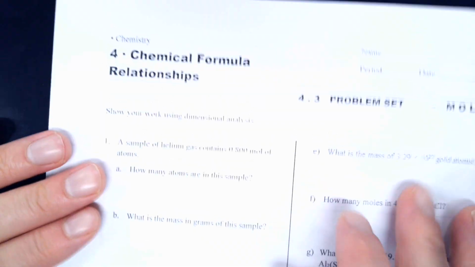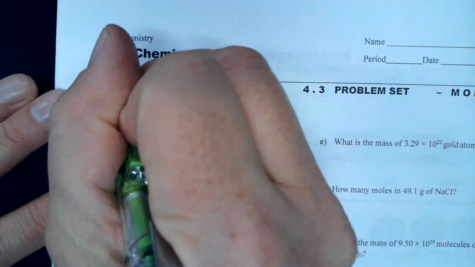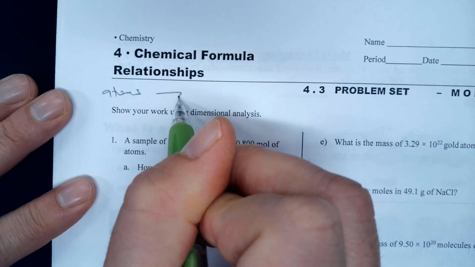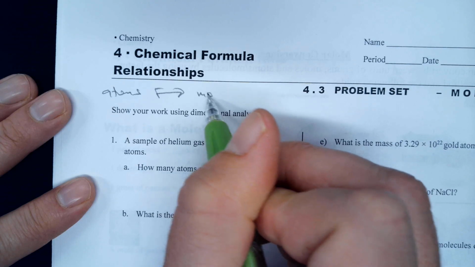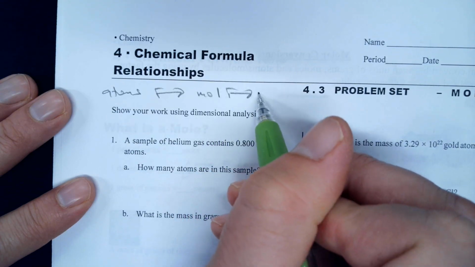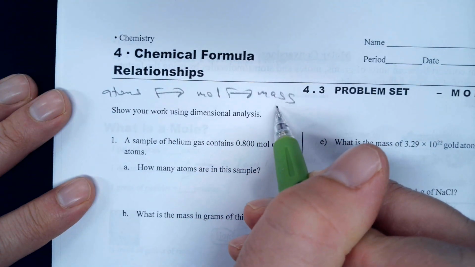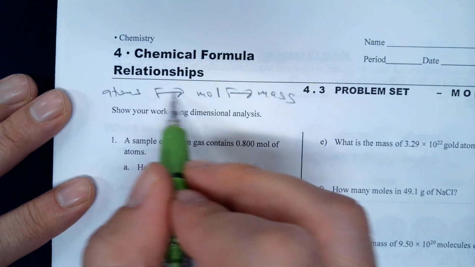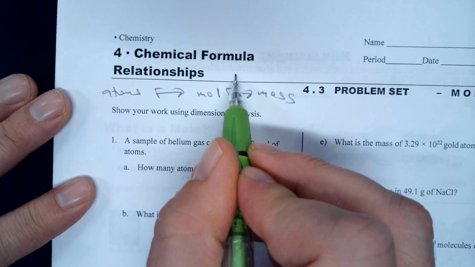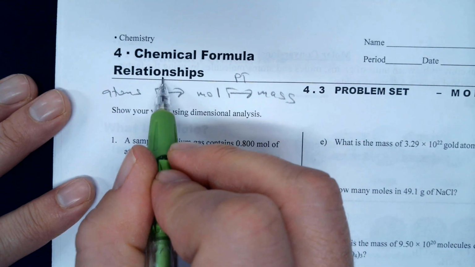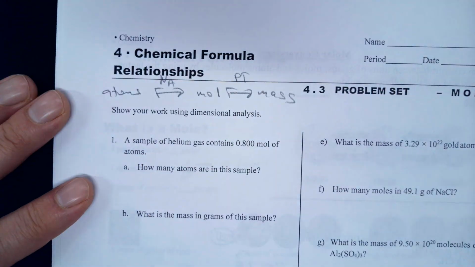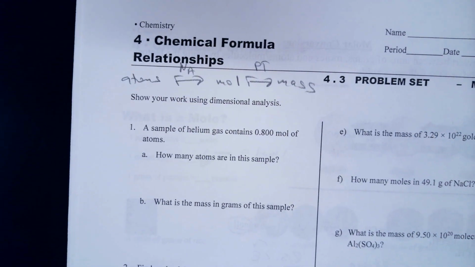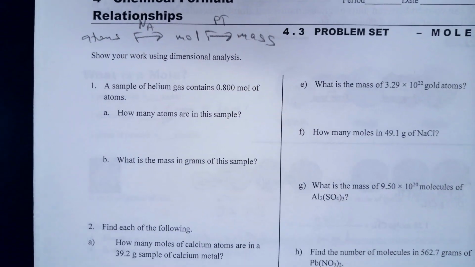Just as a reminder, we would always have atoms or molecules, and we could convert that to moles. Moles are always in the middle, and we use mass right here, which would be in grams. So we're using Avogadro's number as our key, and going back and forth here, we're using numbers from the periodic table. So Avogadro's number and periodic table. All right, so that's how we go back and forth, and we know how to calculate the molar mass, which is helpful. So let's just start here with number one.